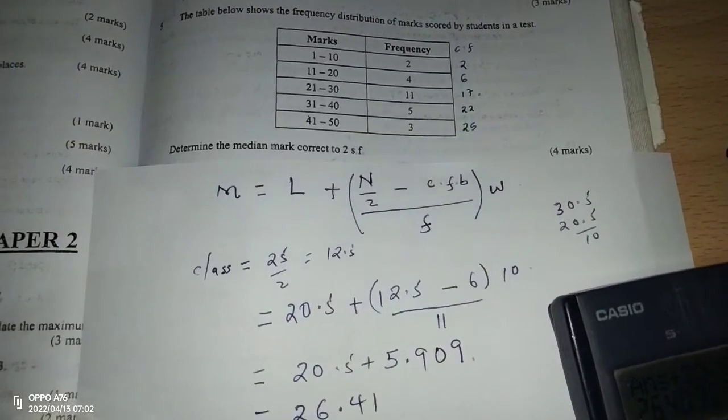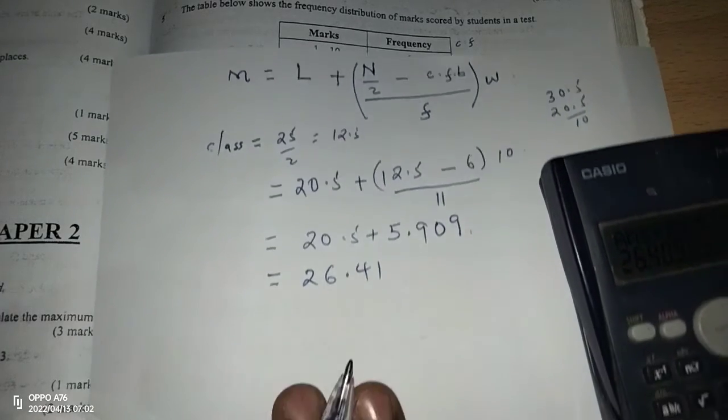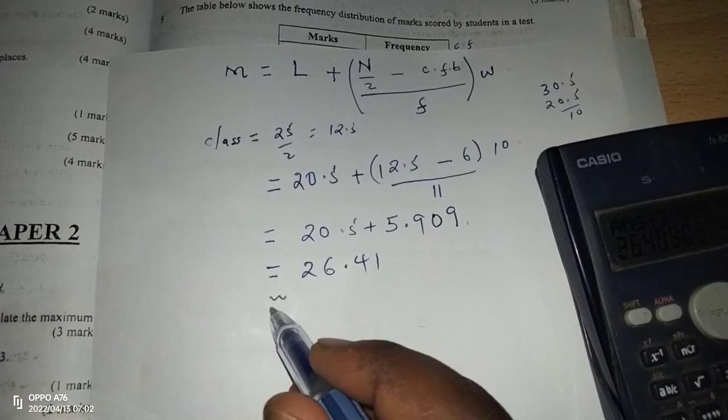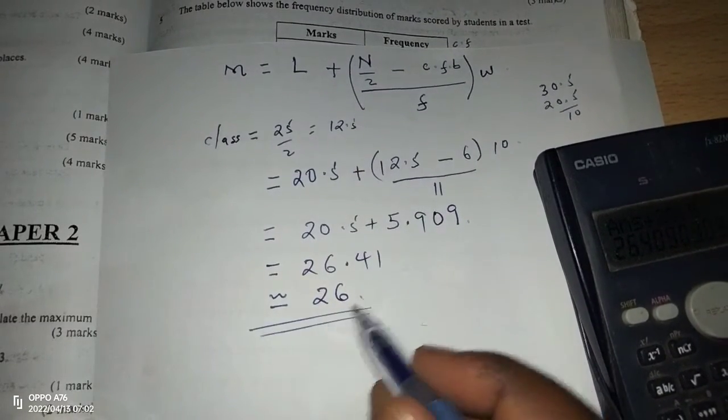Remember, we've been told to give the answer to 2 significant figures. So to 2 significant figures, we are going to approximate this to 26 exactly. Those are 2 significant figures.